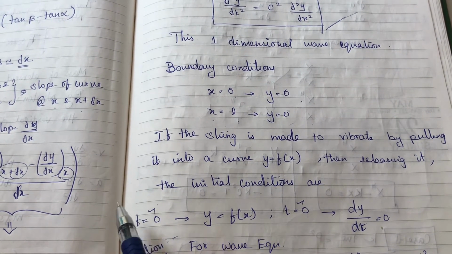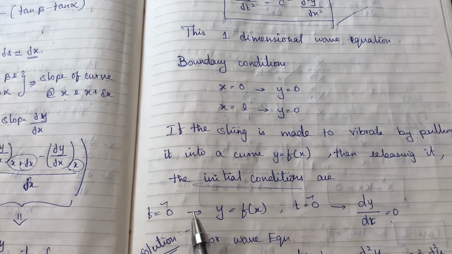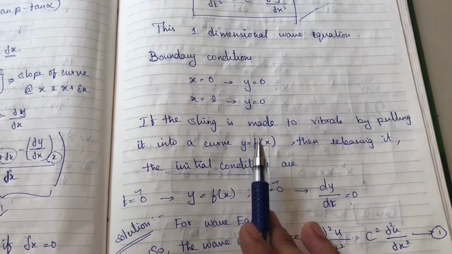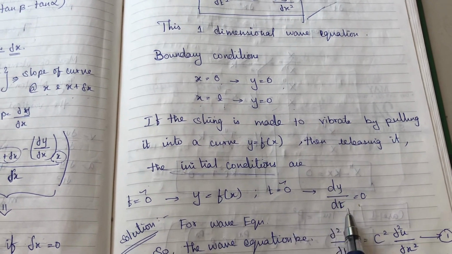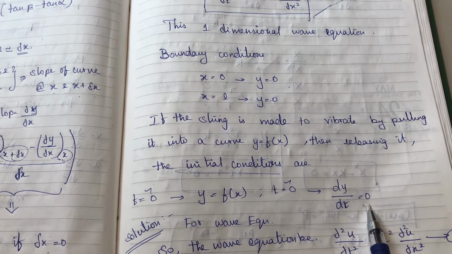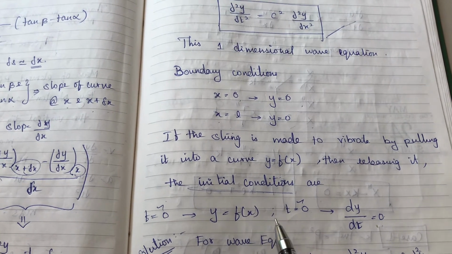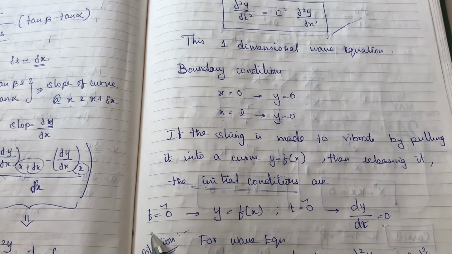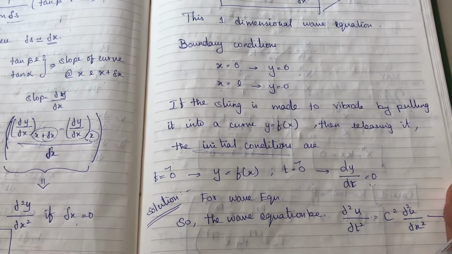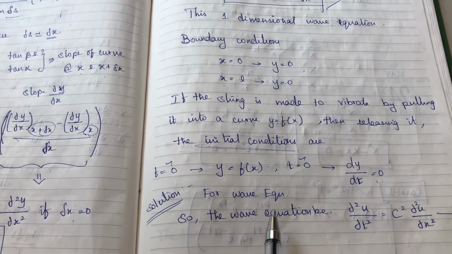Then there will be initial conditions. What is the initial condition? If time is 0, y will be f of x. If time is 0, the first differentiation of y will also be equal to 0. So the initial conditions are: t equal to 0, y equal to f of x; at the same time t equal to 0, y dash will be 0. That's the thing here. So we need to find the solution for the wave equation.